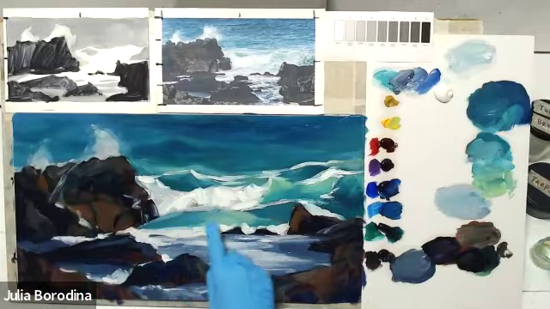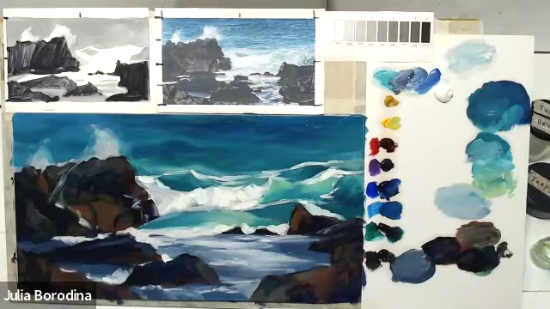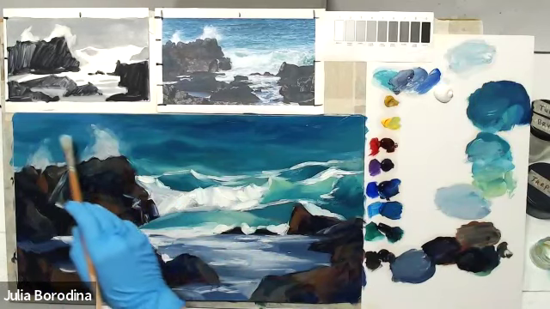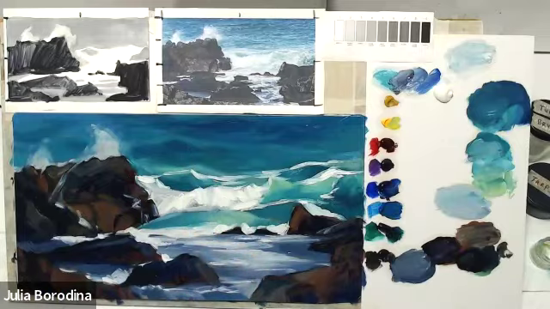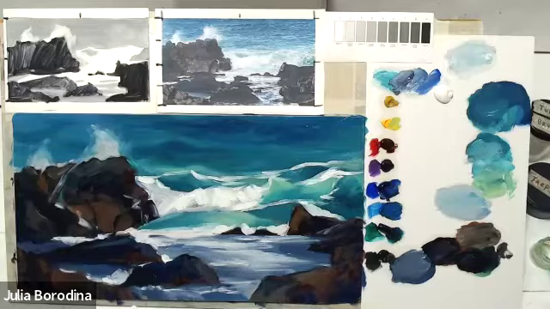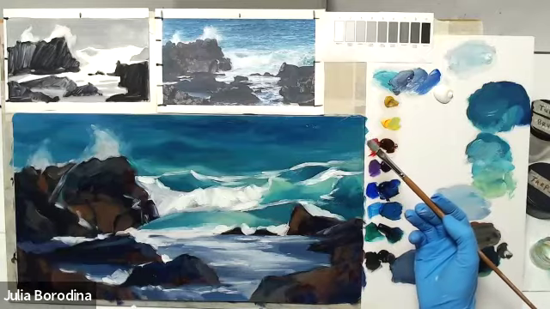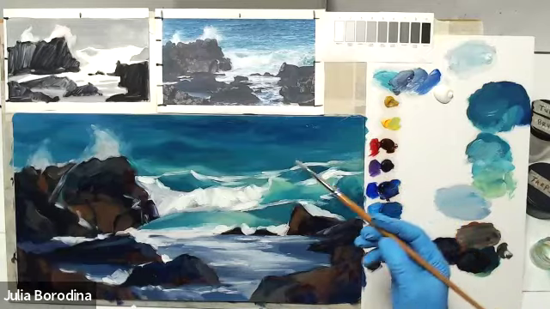Okay, and I want that lovely freshness around that area. Great. I'm happy with that. Right, so I've got whites to finish, foam to finish, and little highlights on the water at the back. Right, I'm going to use a smaller brush again, another size smaller.